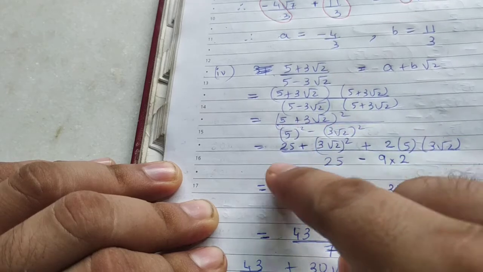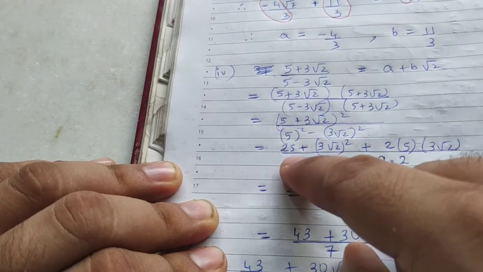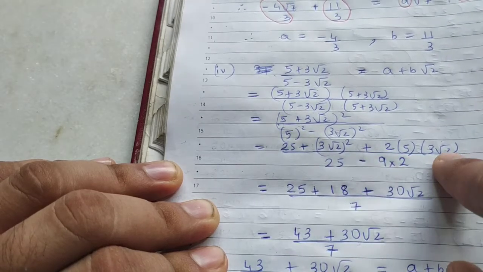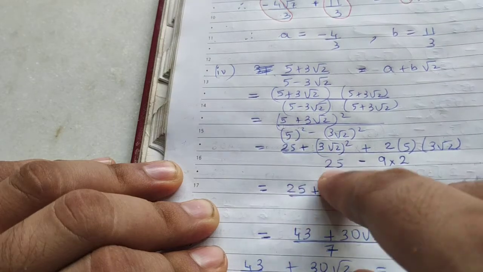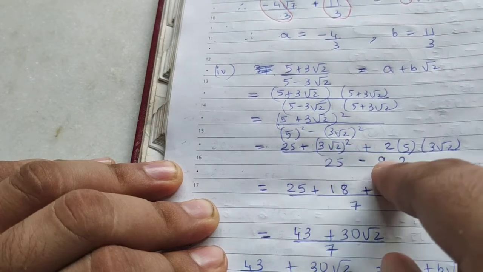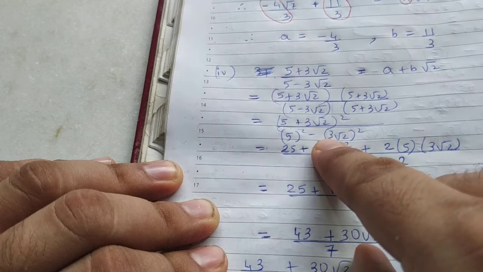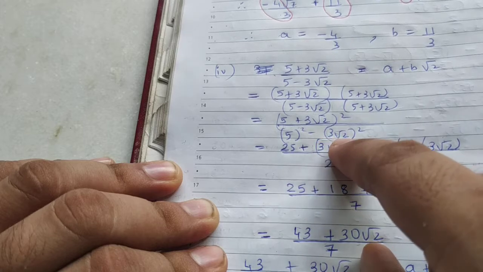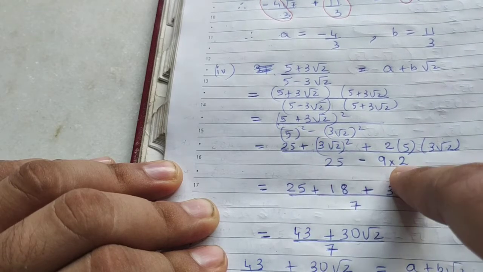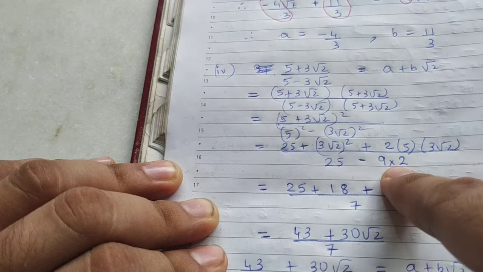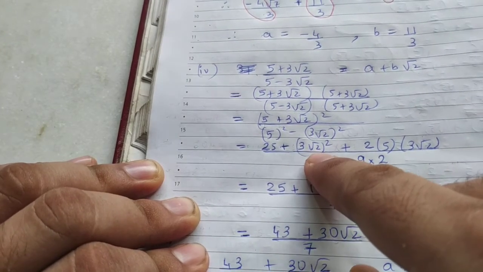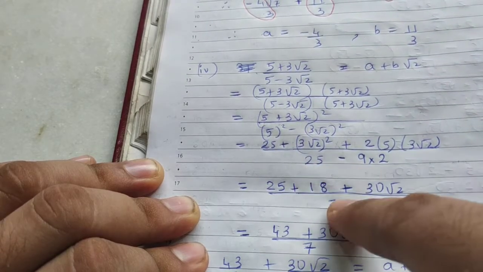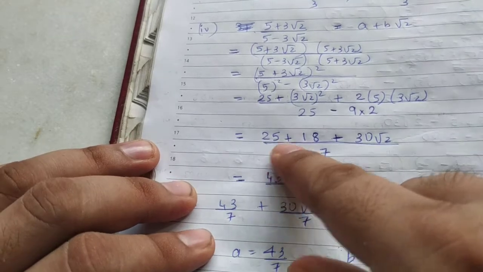Now use the formula. A plus b the whole squared is a squared, that is 25, plus b squared plus 2ab. And the denominator is 25, a squared, and the b squared is, well, 3 squared is 9 and root 2 squared is 2, and there is a multiplication between them. So it will be 9 into 2, which is 18. So even out here, let me write this as 18. This becomes 30 root 2, and 25 minus 18 is 7. So adding this, we get this.